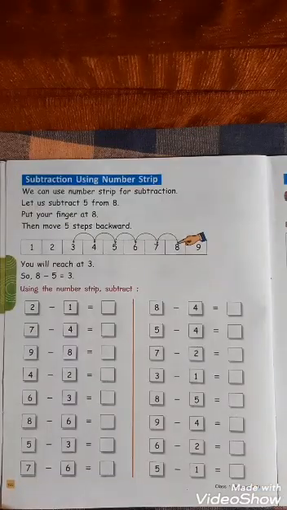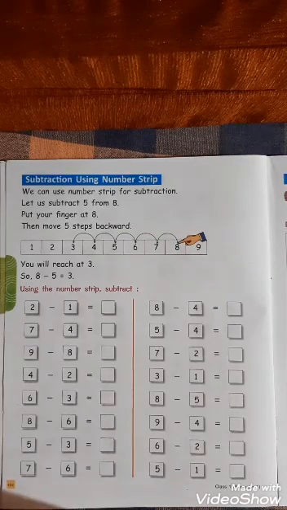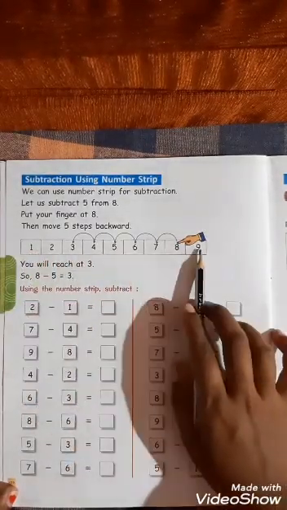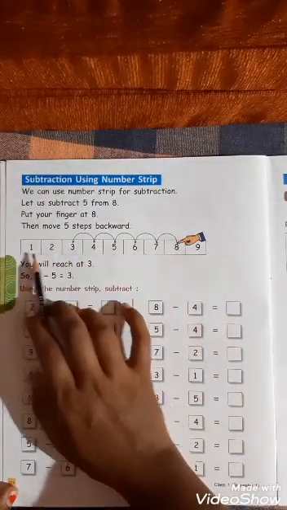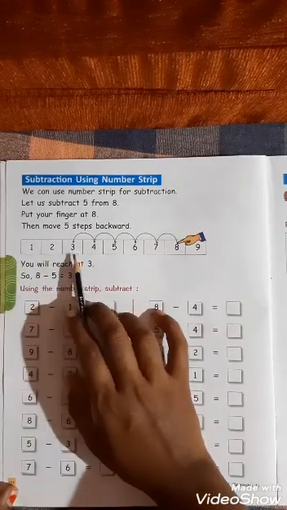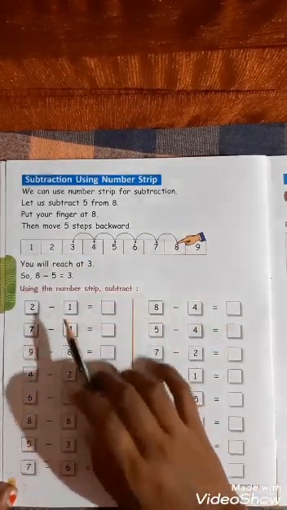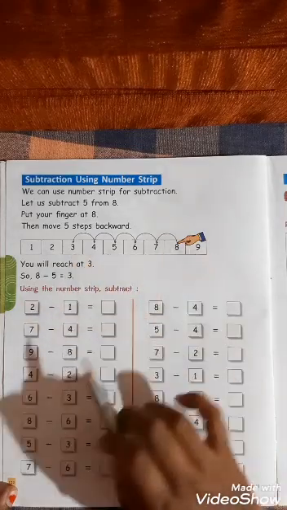Now children, let us move to the next concept, that is subtraction using number strip. How to do subtraction using number strip? I will explain you. Children, here you have given a collection of numbers, that is from 1 to 9, which is arranged in order 1, 2, 3, 4, 5, 6, 7, 8, 9. The numbers are arranged in order.